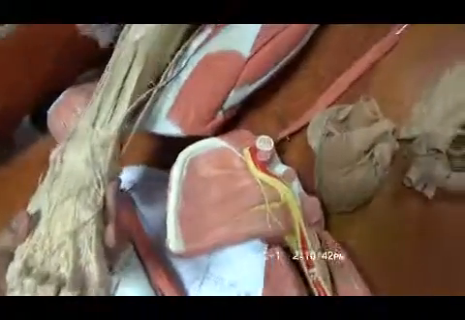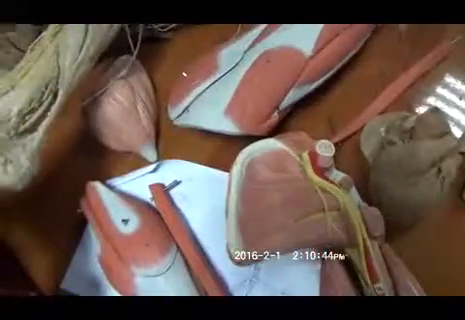The short one is not much clear here. Which drains into your... is this the short? No, I don't think so. That is the popliteal vein. Part of it is not much clear. Okay, leave that. So you can see here only the long saphenous vein.